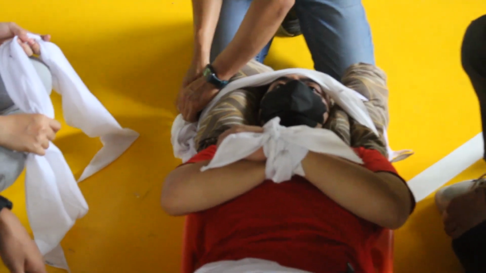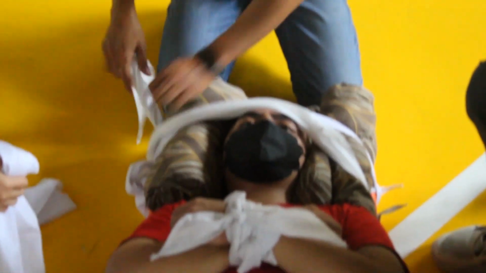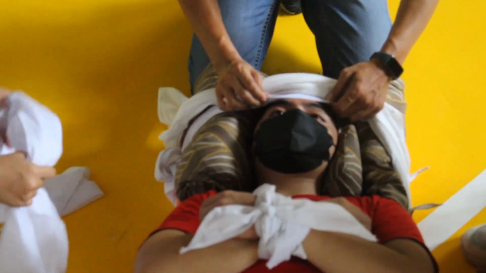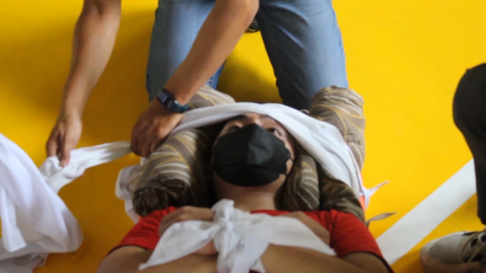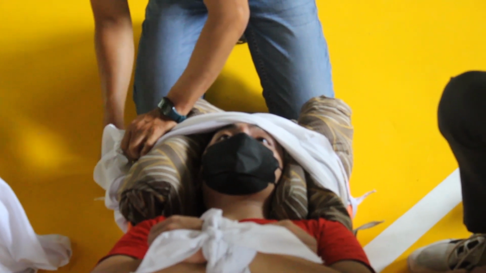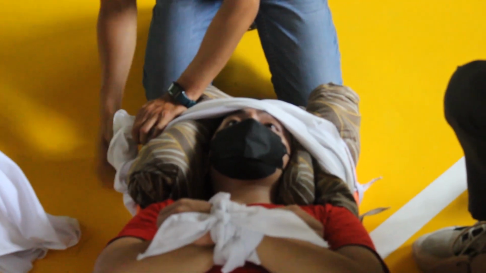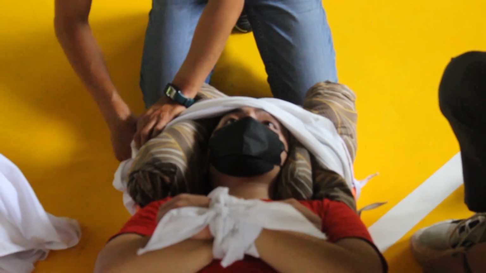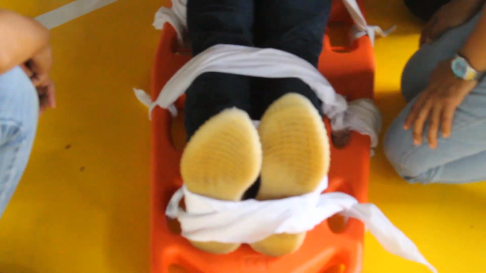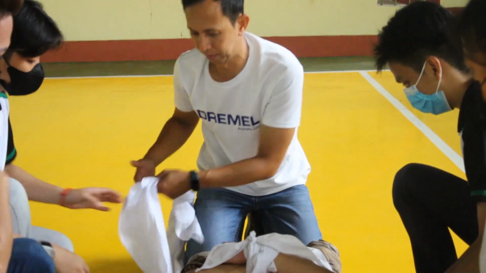The head. This is just to safely secure the neck. Okay. Okay, the other one.